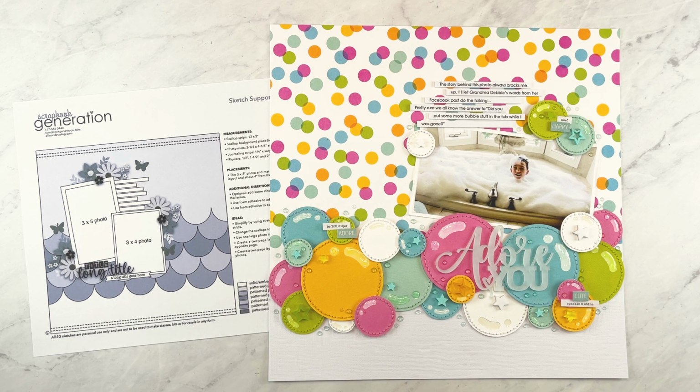At first, I was just going to use my favorite color of Nuvo Jewel Drop in Sea Breeze, but then I realized I actually had a color of Nuvo Jewel Drops that matched every color of these die cut pieces that I used, so I color coordinated those details. And it was one of those times that it really did pay off that I ended up buying every single color of a specific product.